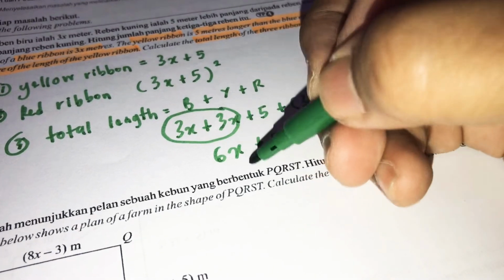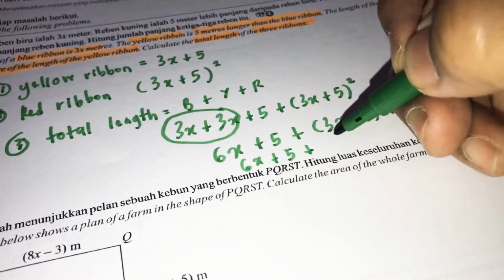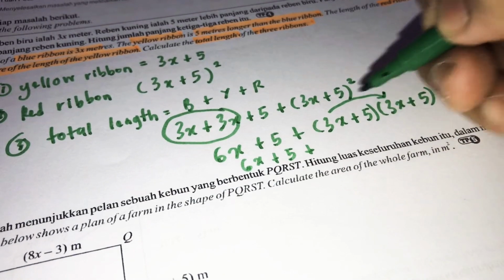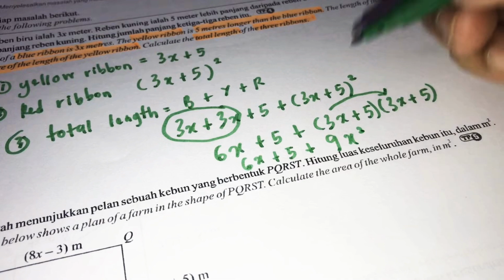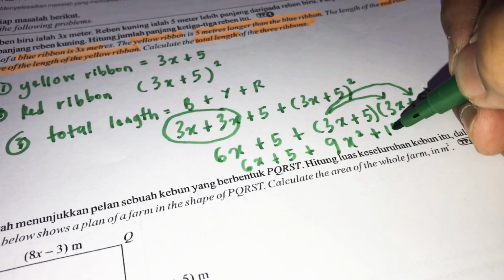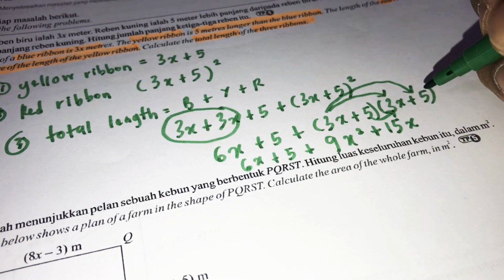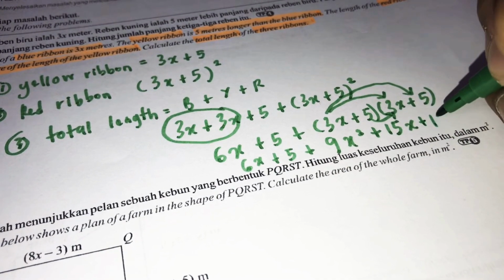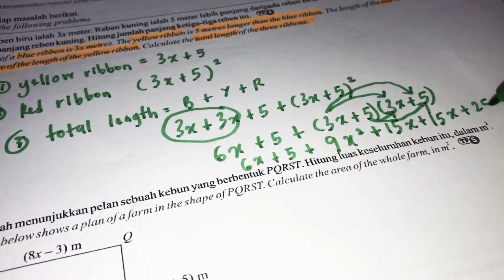So copy down 6x plus 5 plus, and you expand this one. 3x times 3x, you get 9x square. 3x times 5, you get 15x. Then 5 times 3x, 15x. 5 times 5, 25.